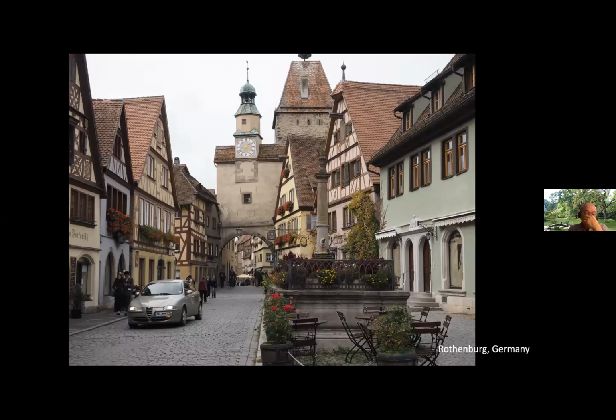And then sometimes we just want to see the history, the urban design, or how the city developed in the old times. So we actually drove through what's called the Romantic Road in southern Germany. This is one of the towns, Rothenburg. It's like from a fairy tale, but I guess the fairy tales were written by people here.